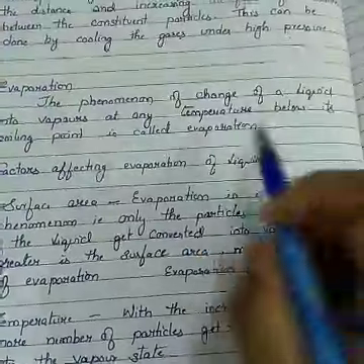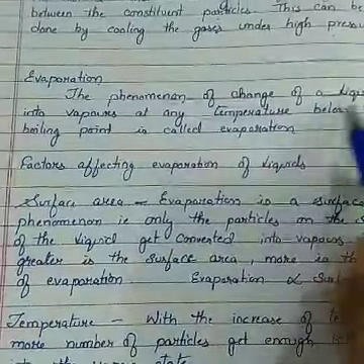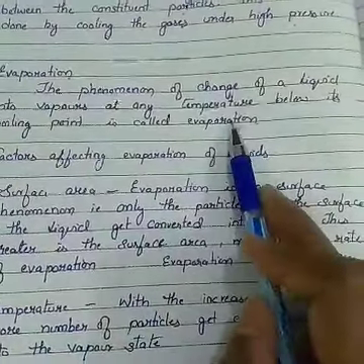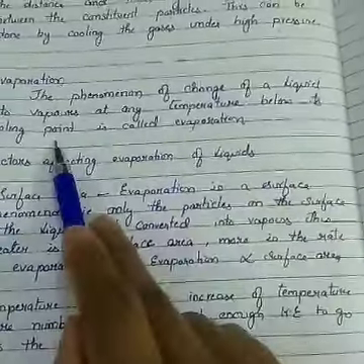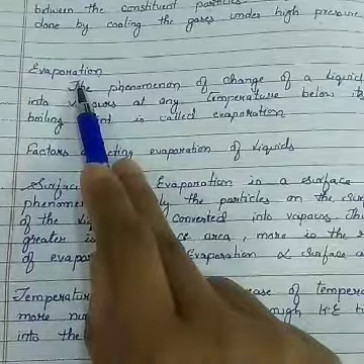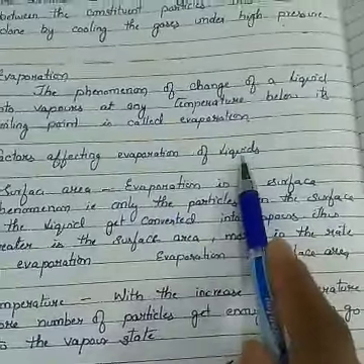Evaporation is the process of change of a liquid into the vapor at any temperature below its boiling point. See, we are using below its boiling point. That is evaporation.